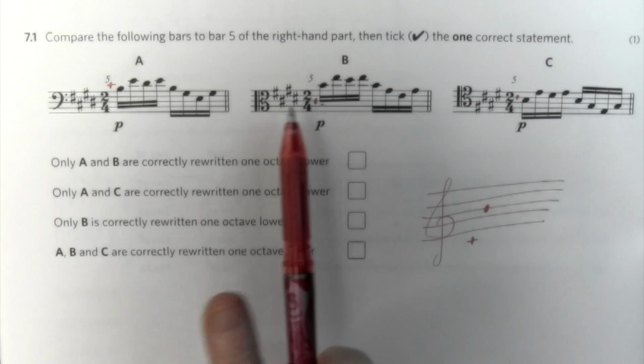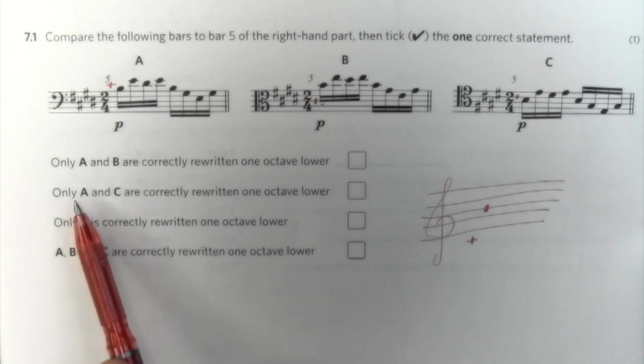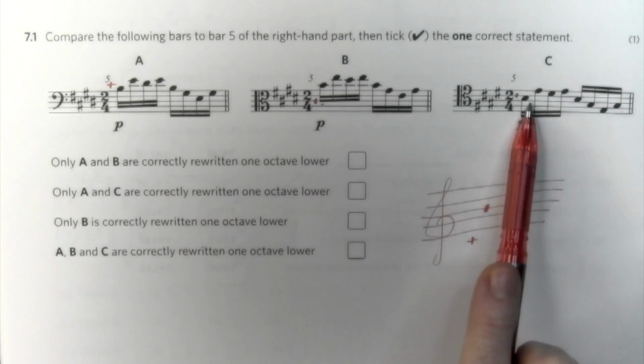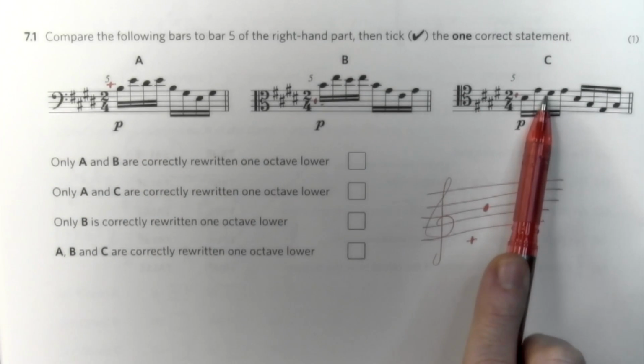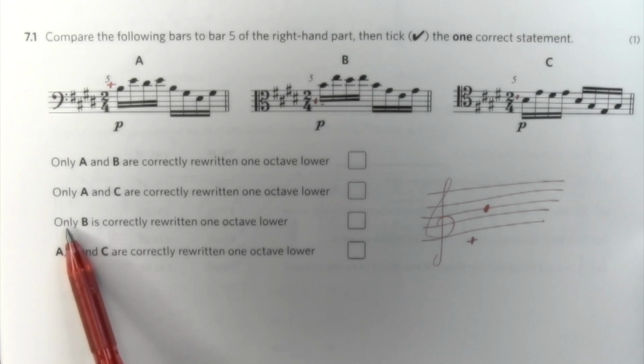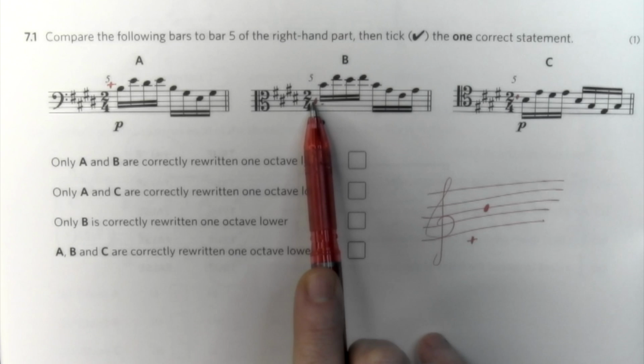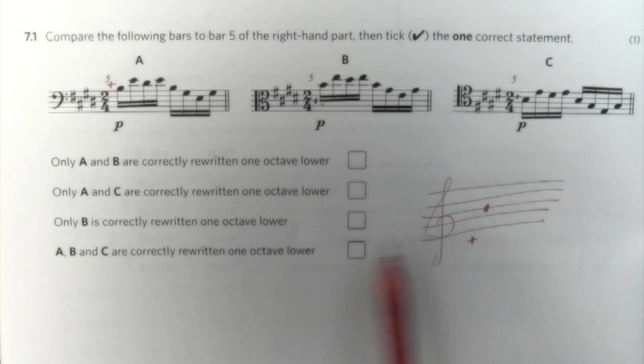So let's find the statement that says that only A and B are correctly rewritten an octave lower. No, because B is the same as the original. Only A and C are correctly rewritten an octave lower. Yes, so this is the right answer. So let's exclude the other ones. Only B is correctly rewritten an octave lower. No, because B is the same pitch.